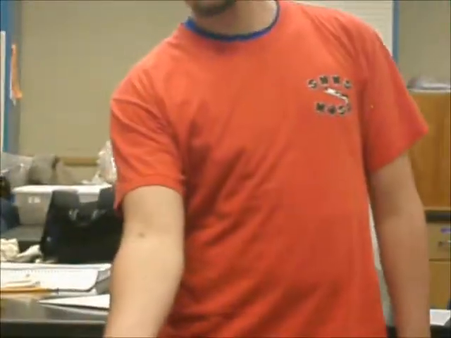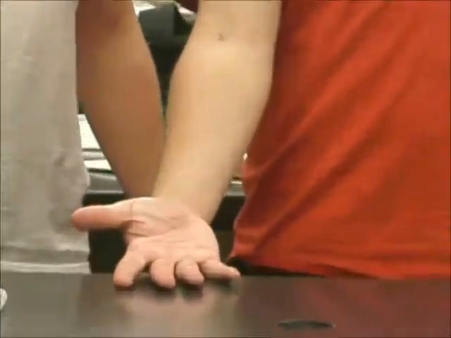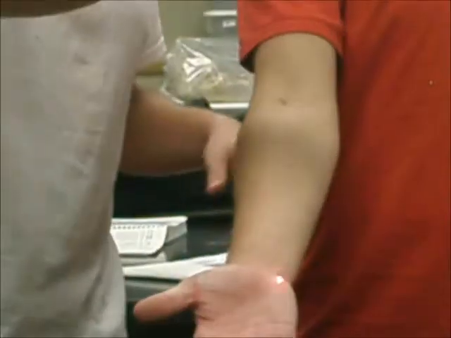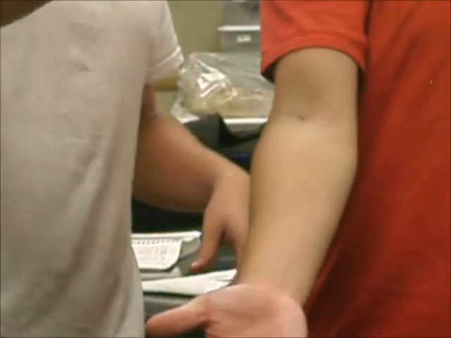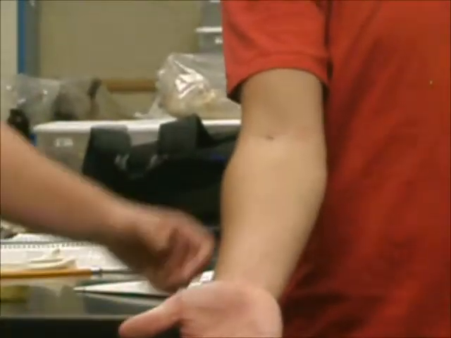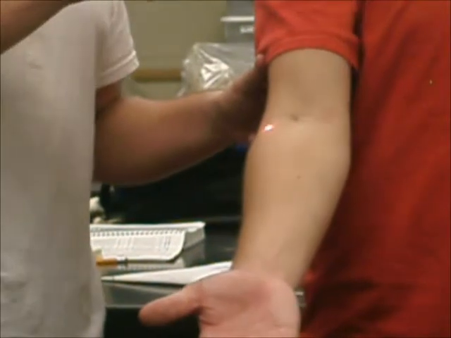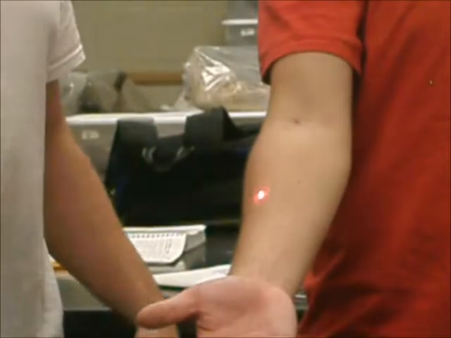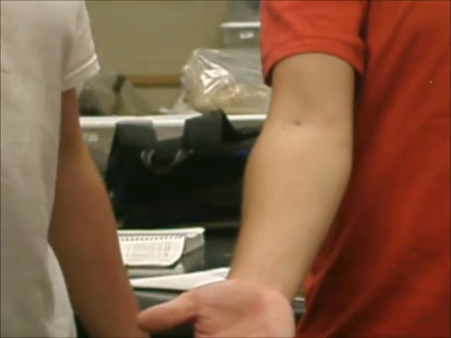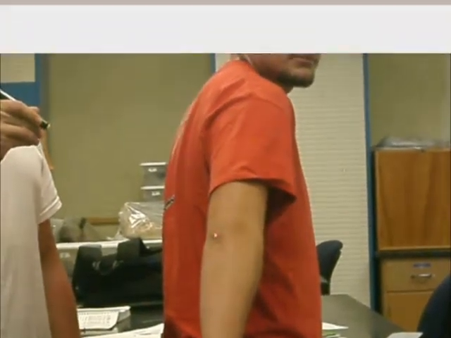And next we have the ulna, with the olecranon process running through here, and the head down here, with the styloid process right in there. Next up we have the radius, the head, which is over here, and the styloid process coming down to there. We have the olecranon process right here.